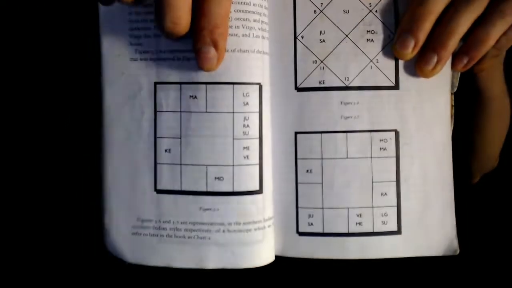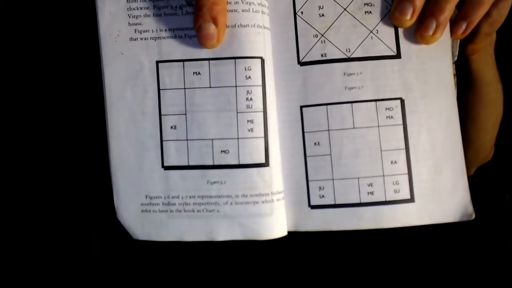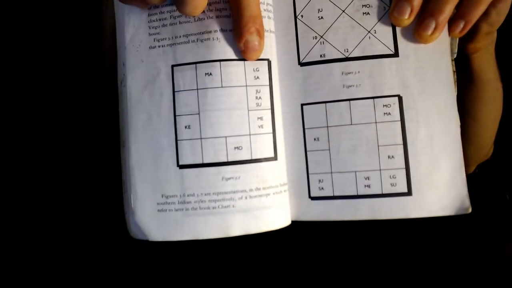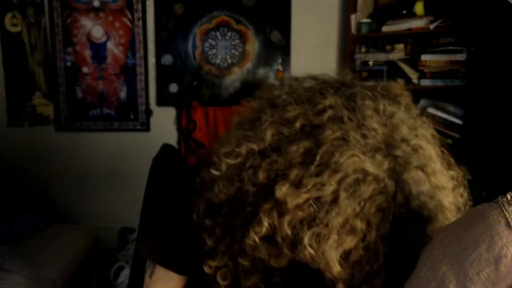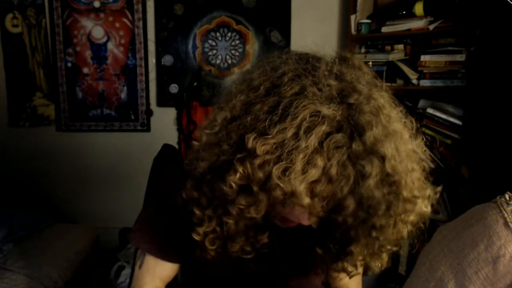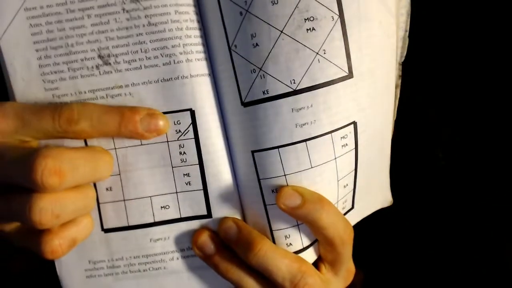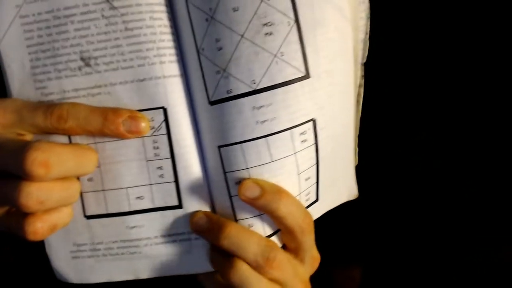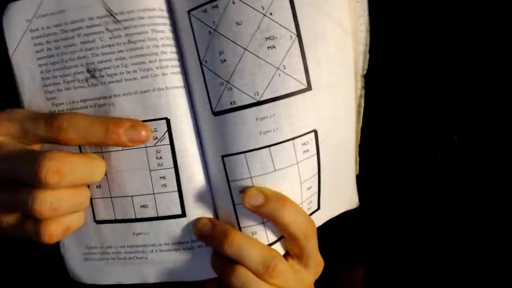It's the southern style of chart, and we can see that it's a fixed thing. Now that Lg over here, that's the ascendant point. In fact, what you'll commonly see written in southern charts is two little lines, like I've just written there, and that indicates the ascendant sign.